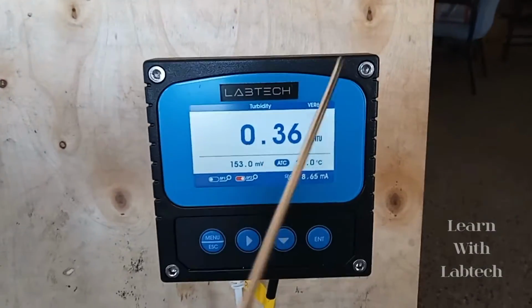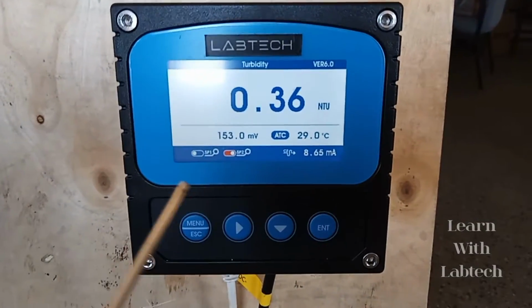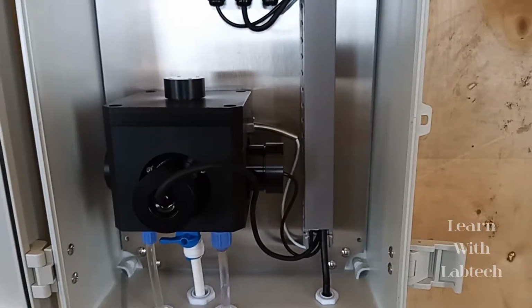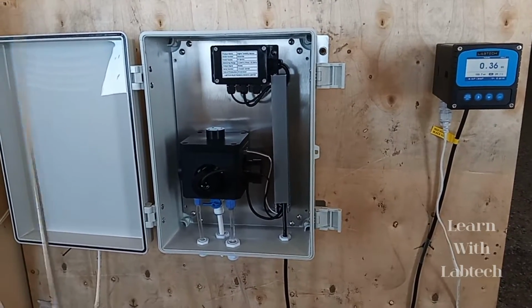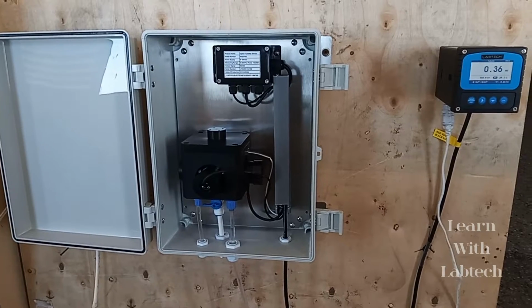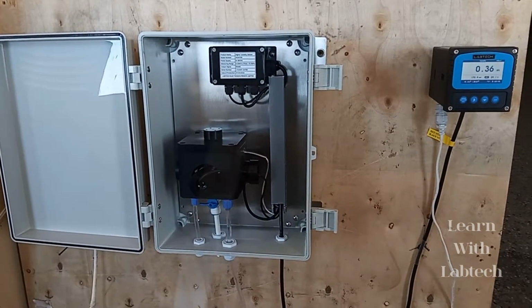Here we got 0.36 NTU, because of our unknown solution's turbidity. In our unknown solution, the turbidity is 0.36 NTU. The turbidity measurement is like this: the cloudier the water, the higher the turbidity will be. So it is not the measure of actual particles in the water.